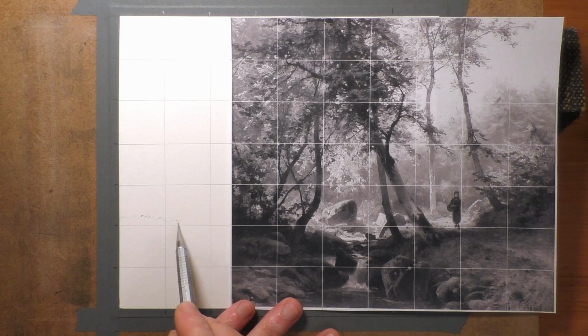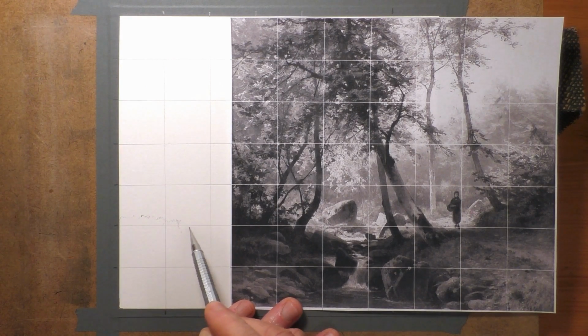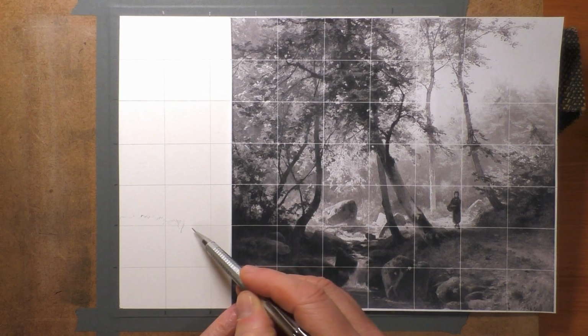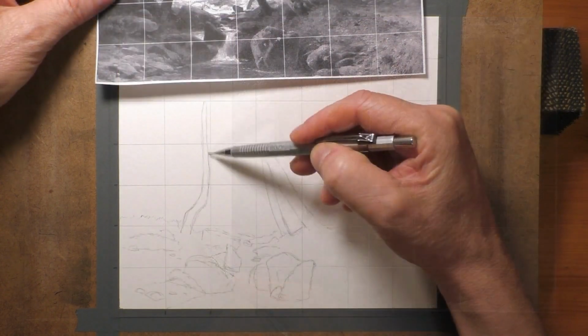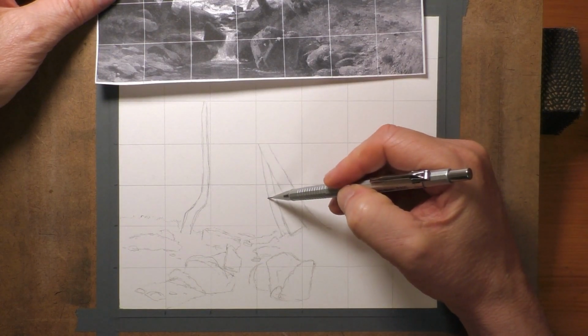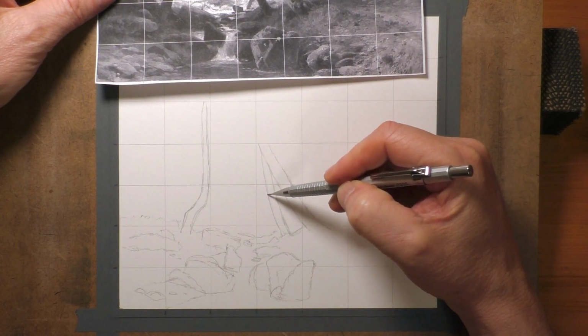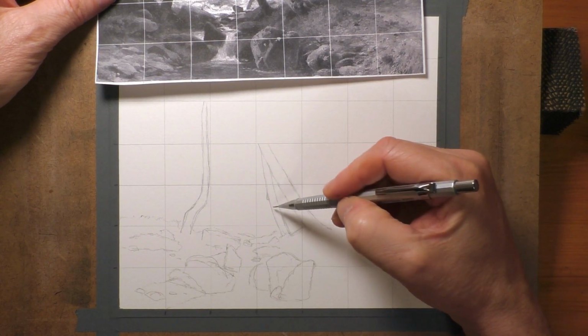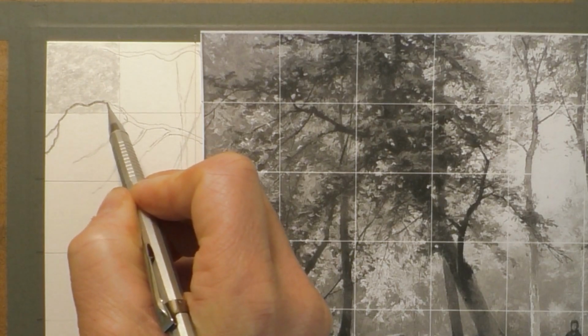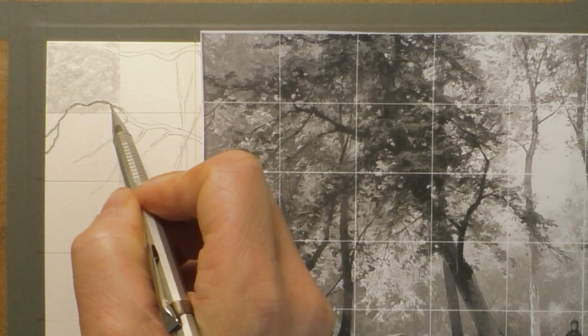Okay, I've got another graphite drawing for you today. This one is actually copied from an old master's painting by Gustav Meisner, and the title of the painting is called Woodland Stream. Now Gustav Meisner was a German artist born in 1830 and died in 1900. I highly recommend checking his work out on Google. Some wonderful paintings there for you to look at.